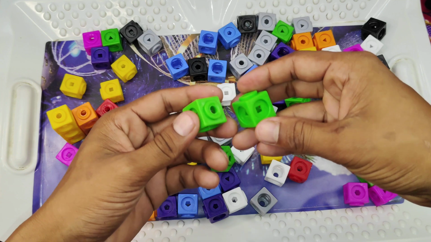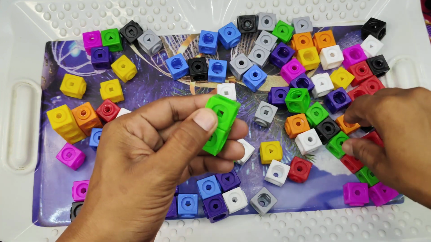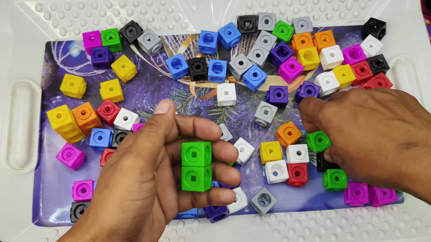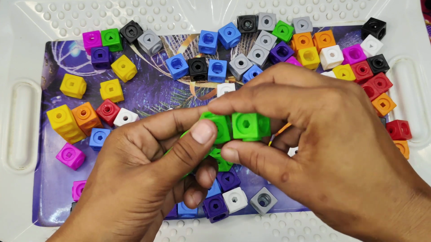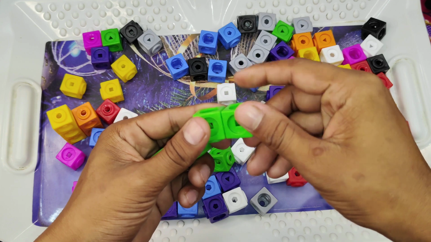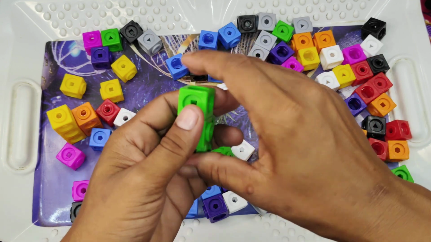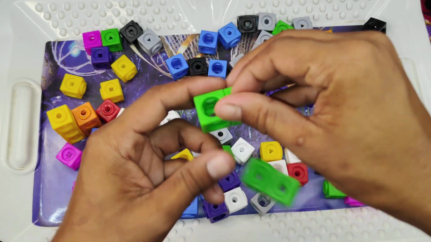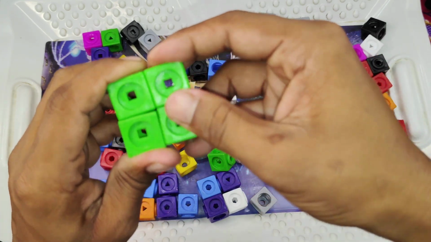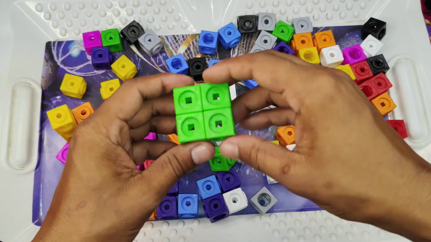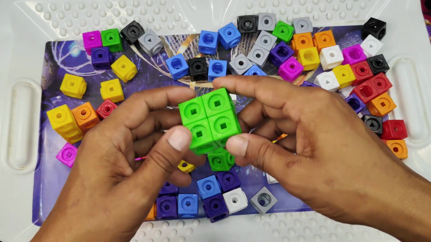Numberblock 4 is green color. This is Numberblock 4.